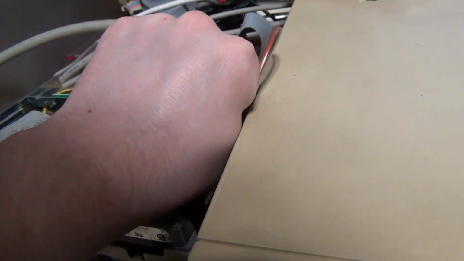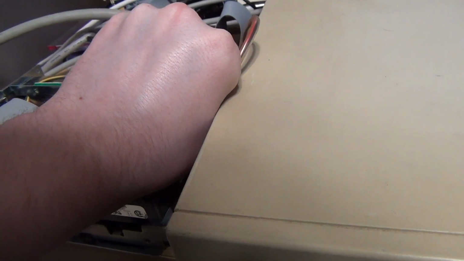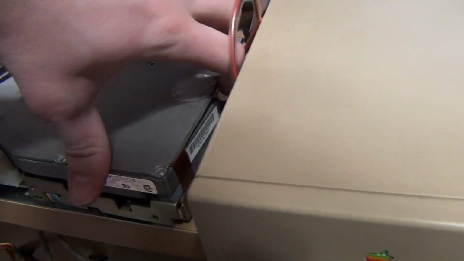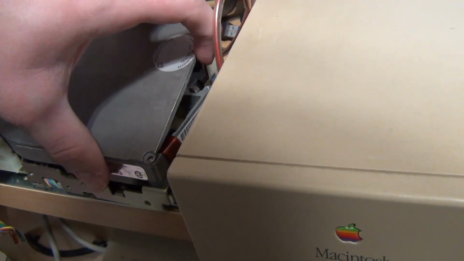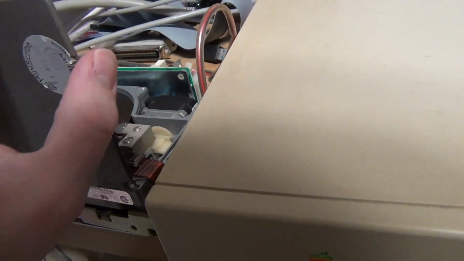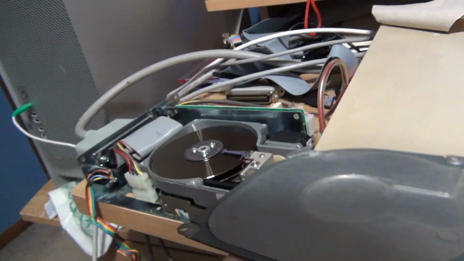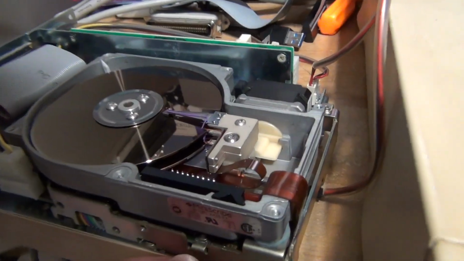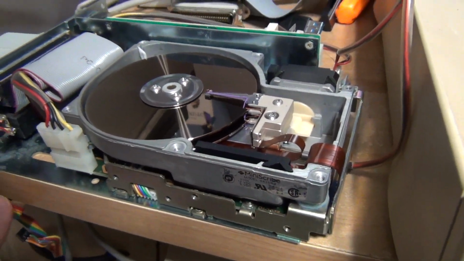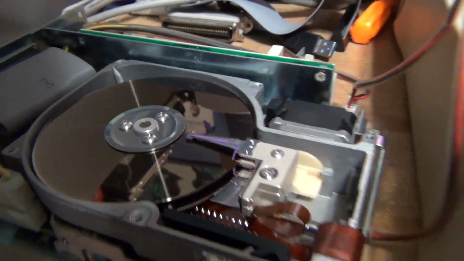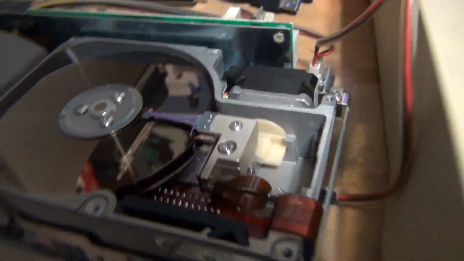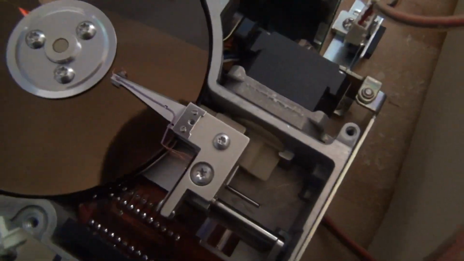Now let's take the cover off. And it's still pretty stuck. Obviously hard drives are sealed machines, so it makes perfect sense. Wow. I'm not going to touch it or anything. Oh. It may have failed from internal contamination.